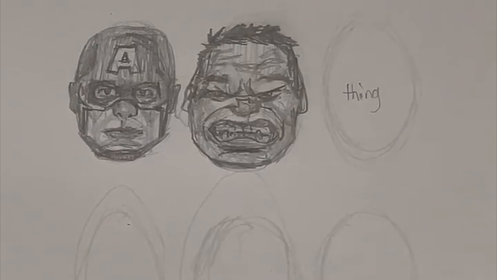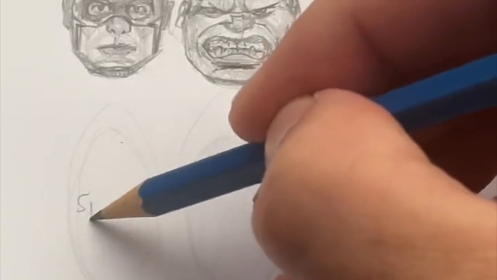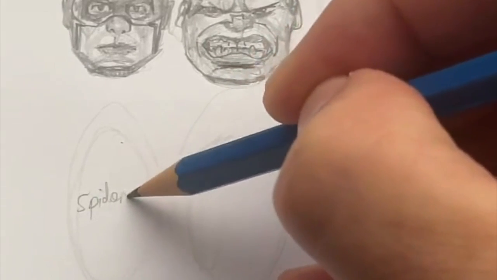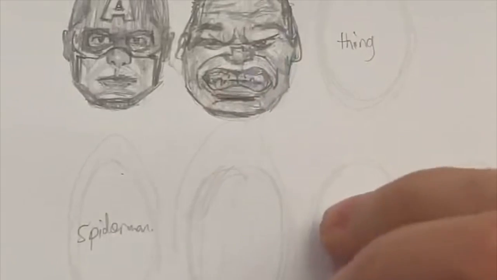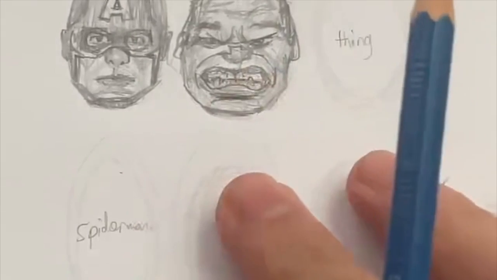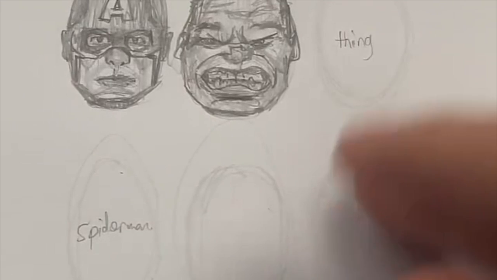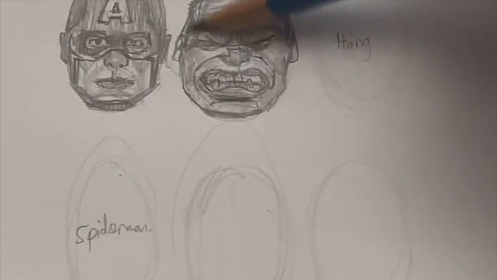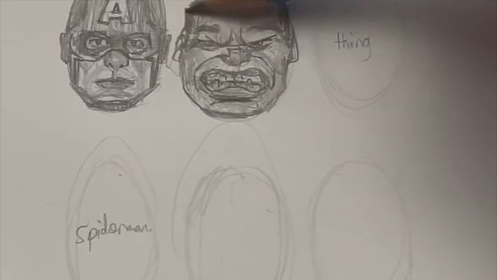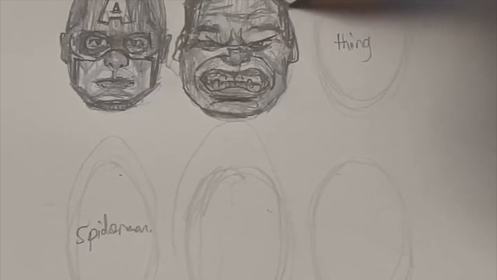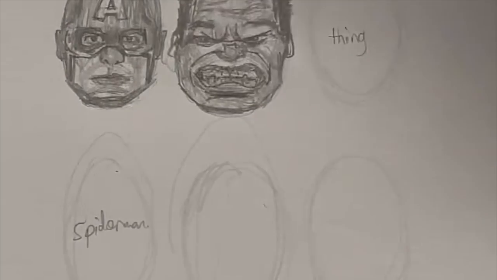Spiderman. Yeah, I can do Spiderman. So I'm going to do the Thing next, and I'll put Spiderman on deck. If you have any comments, I can do Marvel or DC. X-Men is kind of my wheelhouse, but I think a lot of these characters are pretty iconic, so I should be able to at least get the basics of them.